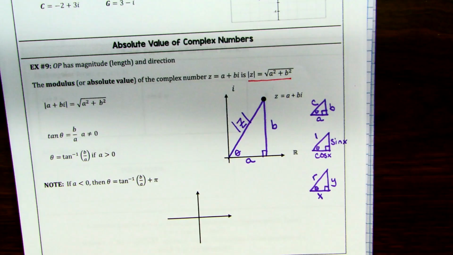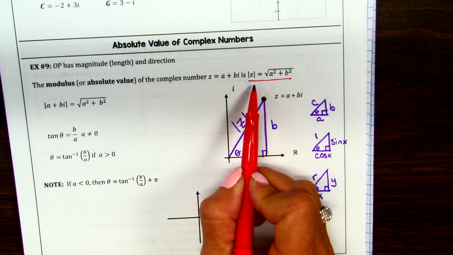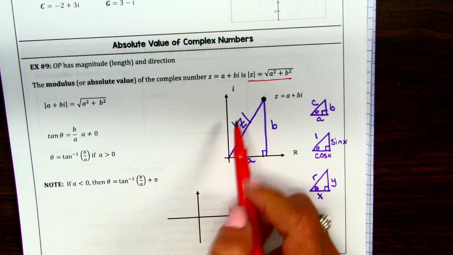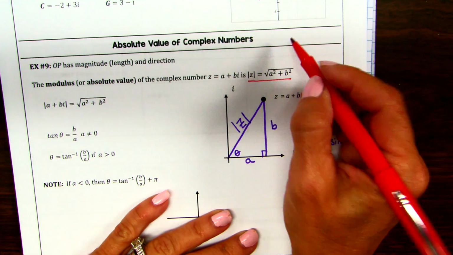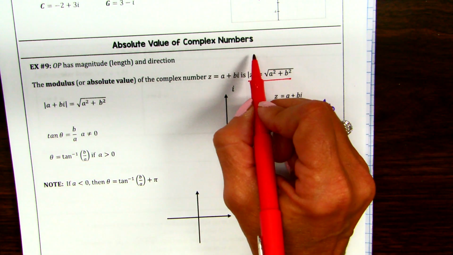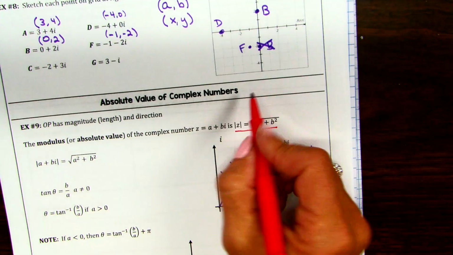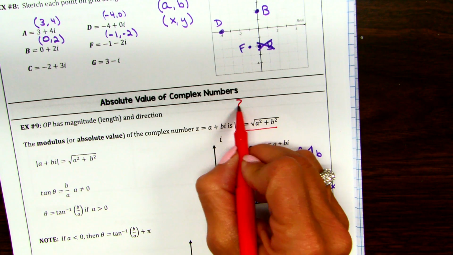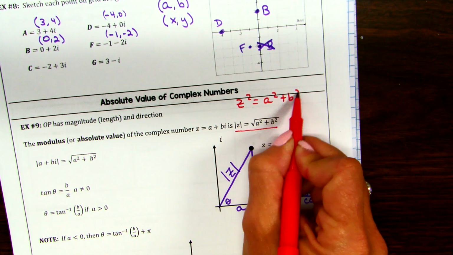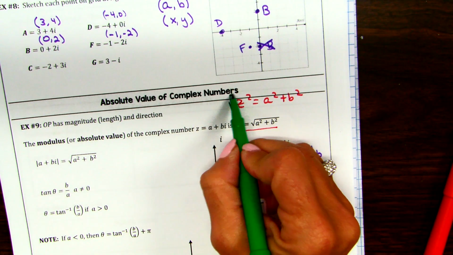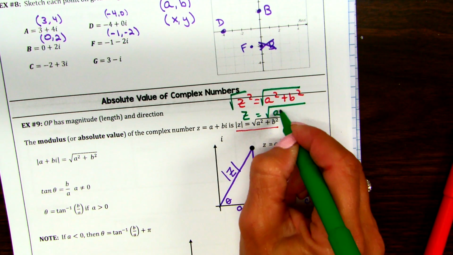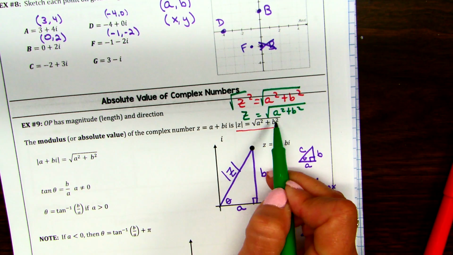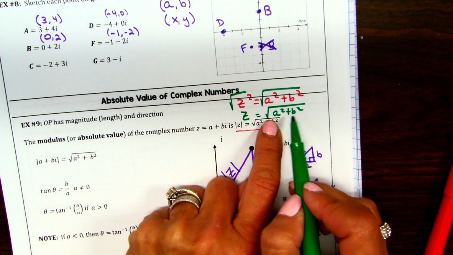And where did this come from? That should make you think Pythagorean theorem a little bit. It's just the advanced version of it. It's like taking your A squared plus B squared equals C squared and just changing it a little bit. Remember, we just learned Z equals A plus BI. If I did Z squared equals A squared plus B squared, and then just took it 1 step further and did the square root of both sides, I would get Z equals the square root of A squared plus B squared. This is Pythagorean theorem, right? Now we can just plug in the A and the B and square them and find the square root.